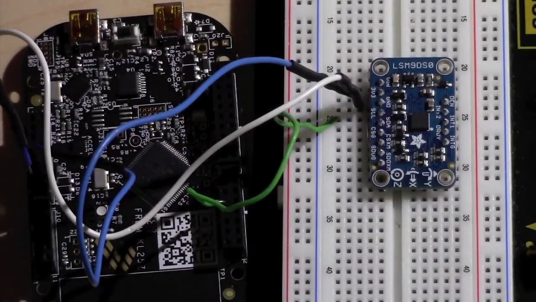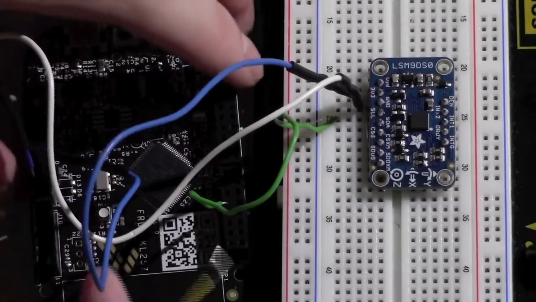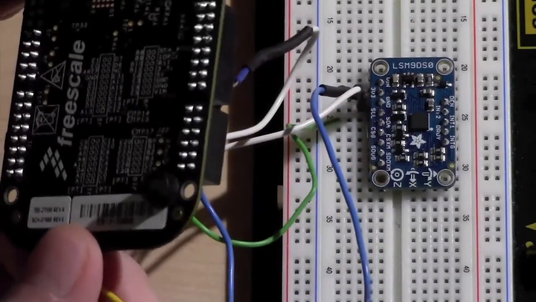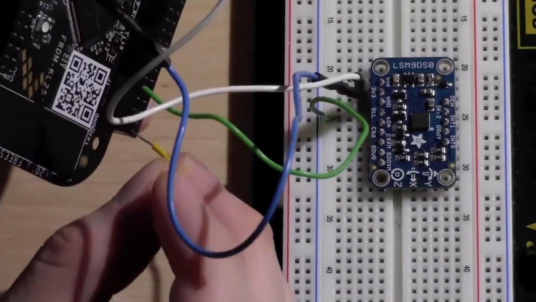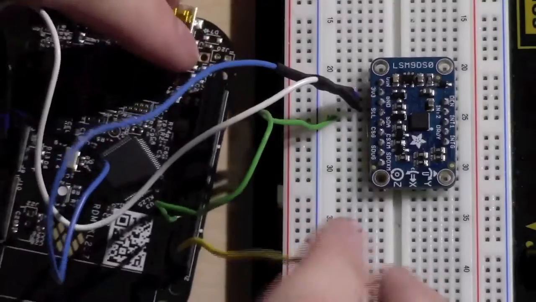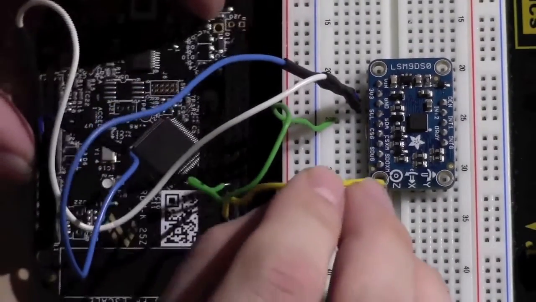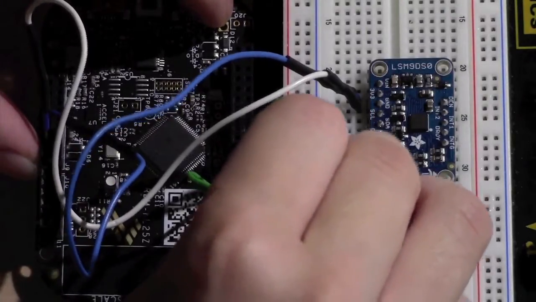Then we need to connect PTC6 and PTC7. So we find PTC7. PTC7 is on the bottom right here. And for the sake of this, we're going to go ahead and connect this to the gyroscope output. So SDOG.